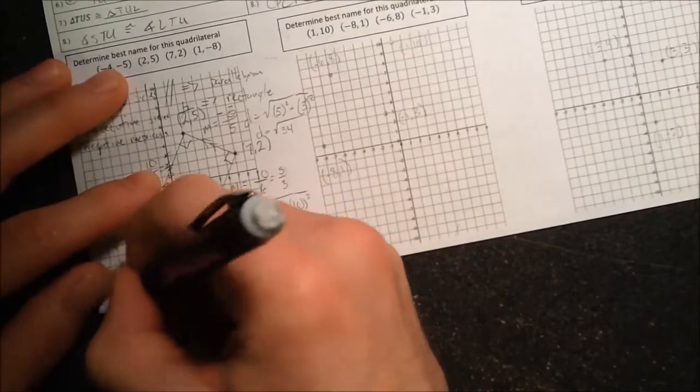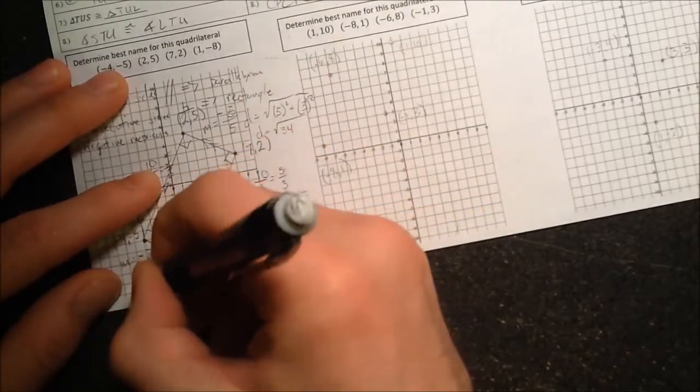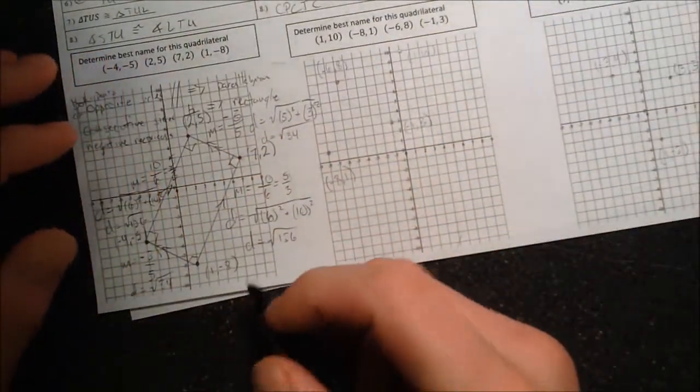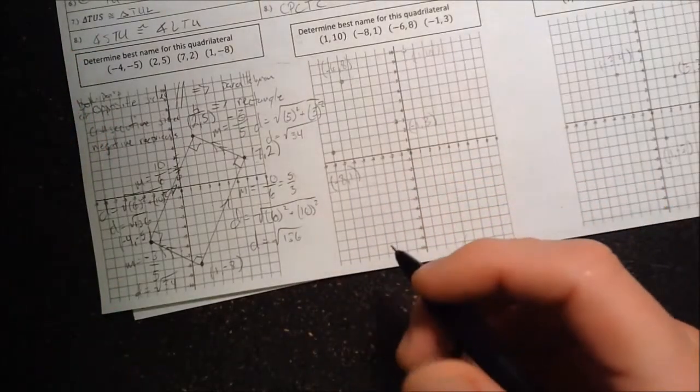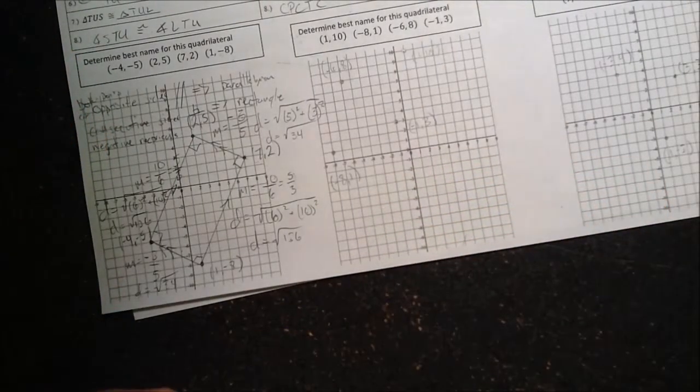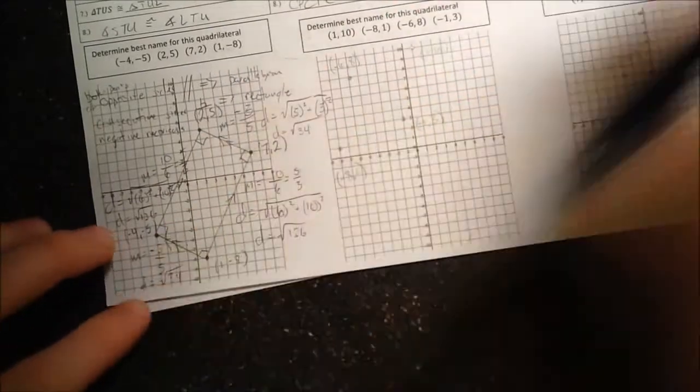And the same exact thing happens down here. We're also going to get the square root of 34 for this side. So I've shown that both pairs of opposite sides are congruent. That's another way of proving that a quadrilateral is a parallelogram. If you wanted to go a completely different route, you need to know other ways. And so if we wanted to go a completely different route, there's a lot written on this one.